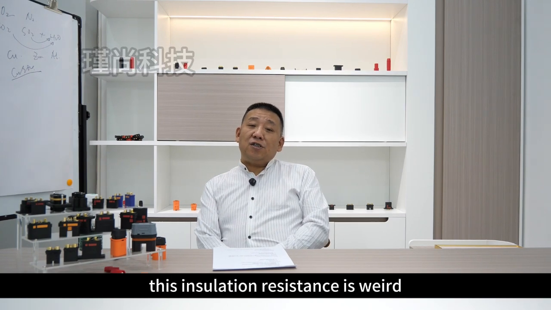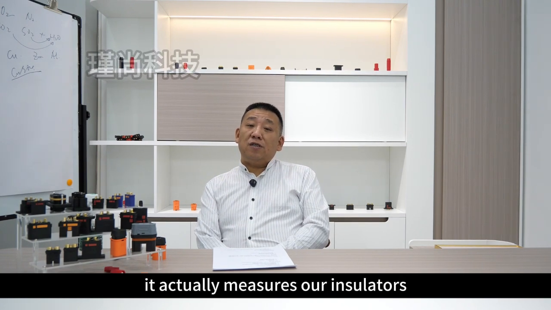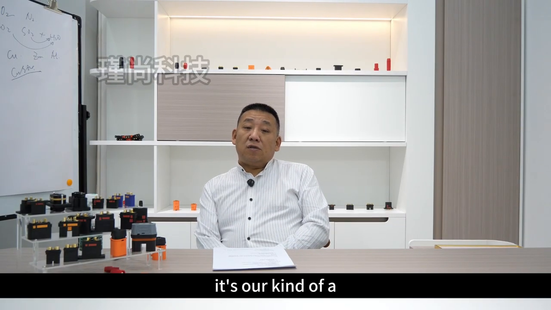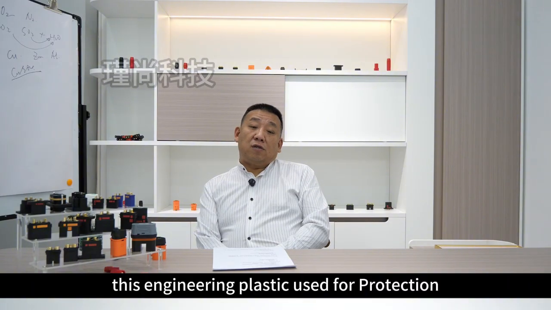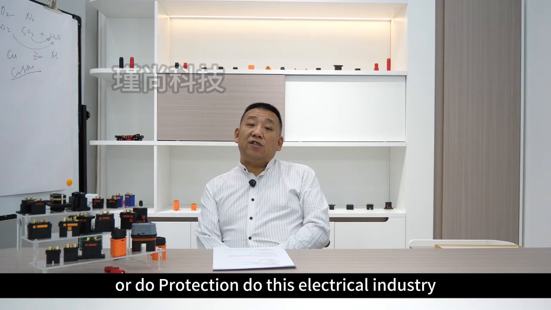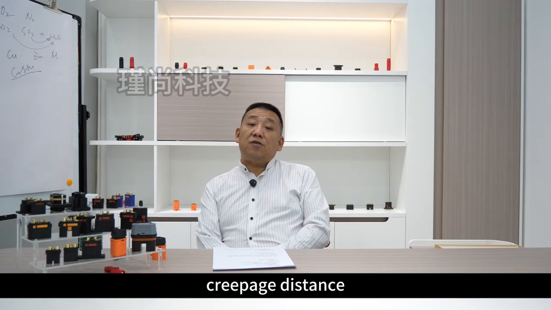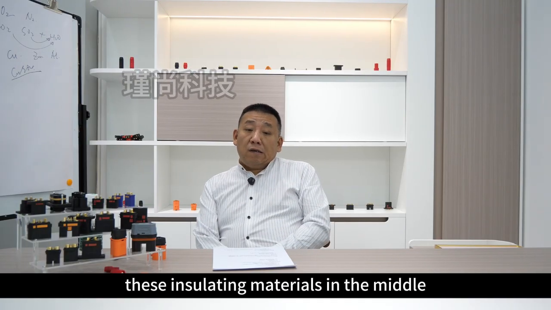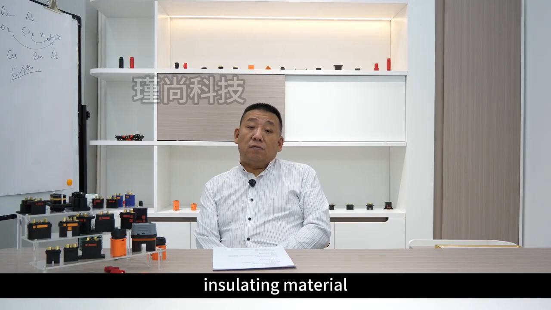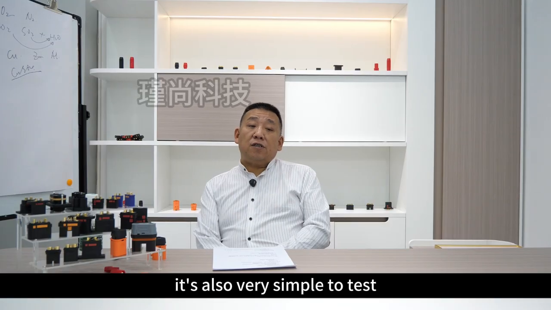insulation resistance. This insulation resistance is unusual. It actually measures our insulators. This is the insulation strength of the engineering plastic used for protection in the electrical industry, and the creepage distance. These insulating materials in the middle, it measures the insulation strength of the insulating material. It's also very simple to test.